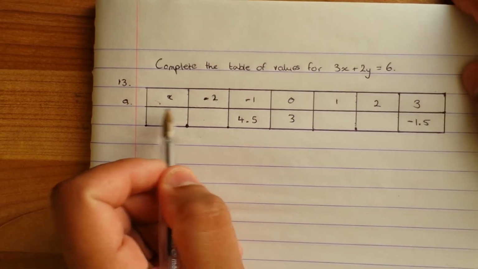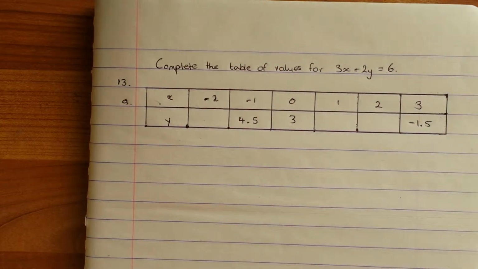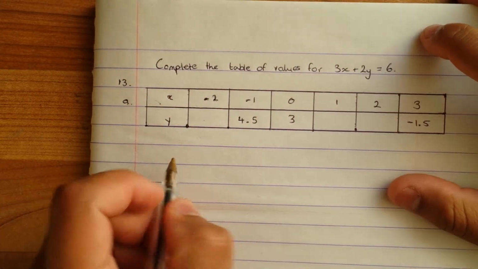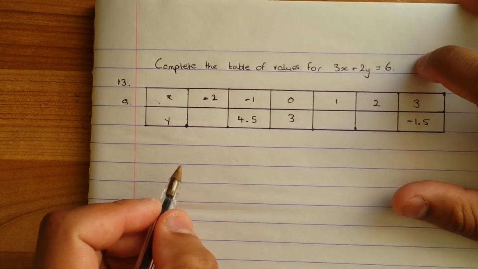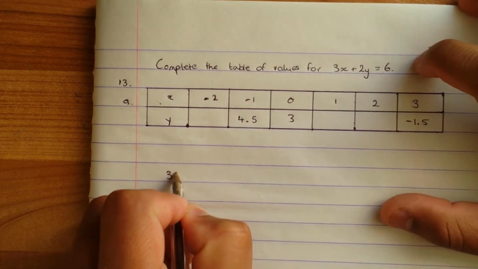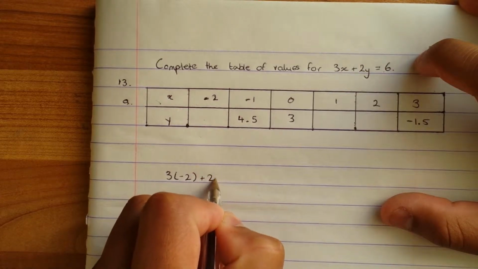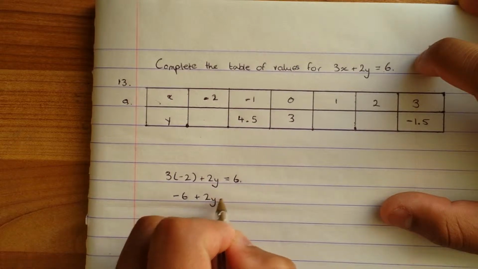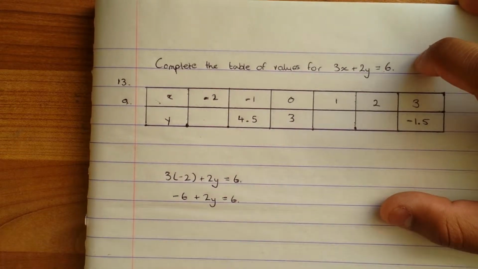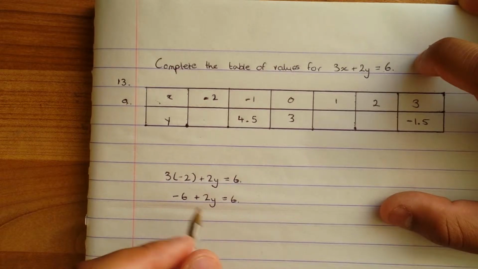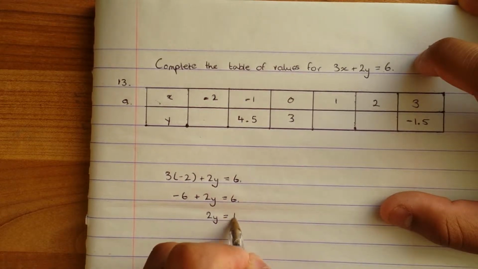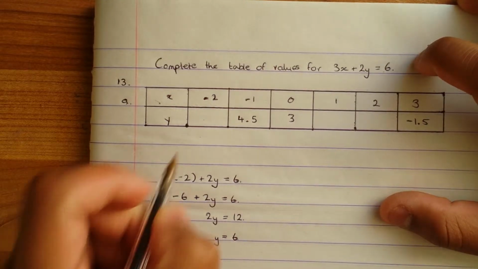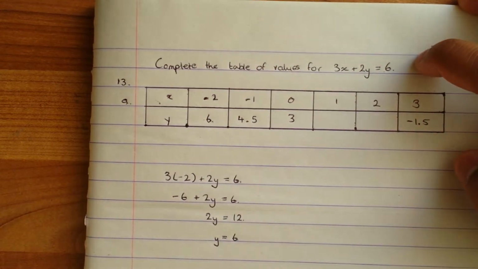Let's start with the first box. It gives us that x equals -2, and we're asked to find y. So let's plug it into the formula: 3x + 2y = 6. We can do 3 times -2 plus 2y equals 6. So we find that -6 + 2y = 6. This shows us that 2y must equal 12, therefore y equals 6. You can plug that in there.